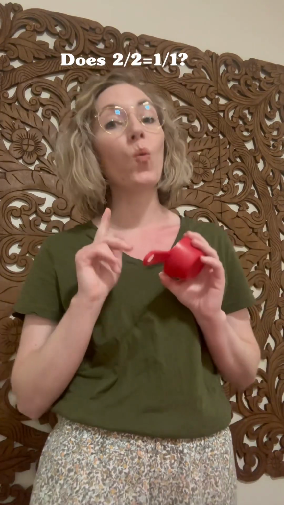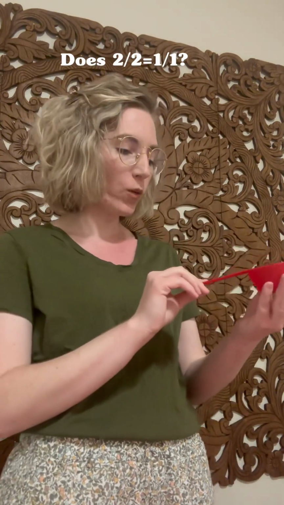For the next question, I asked the students if 2/2, 2 seconds, equals 1/1. So we're going to look at 1/2 cup. So 2 1/2 equals 2 seconds. And as I said in the first problem, we're going to want to make sure that if you're using a cup like this, that they get it all the way to the brim so that their answer is correct.